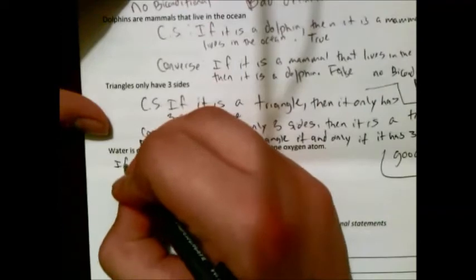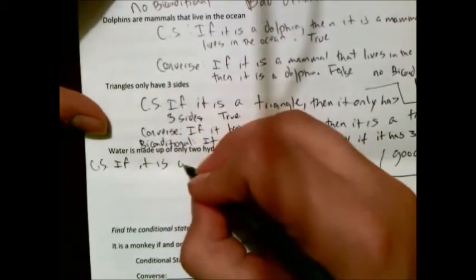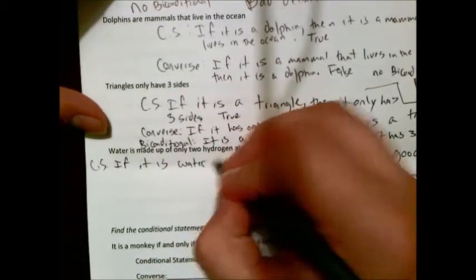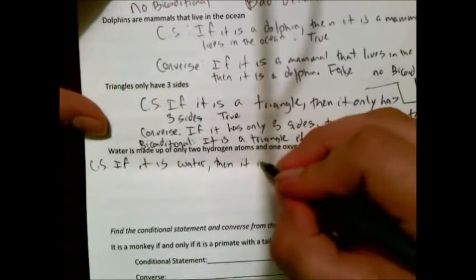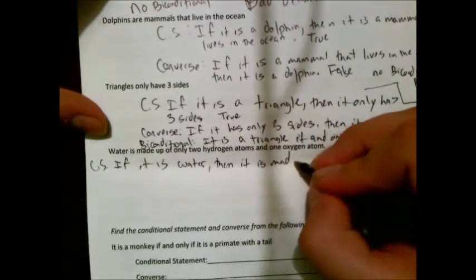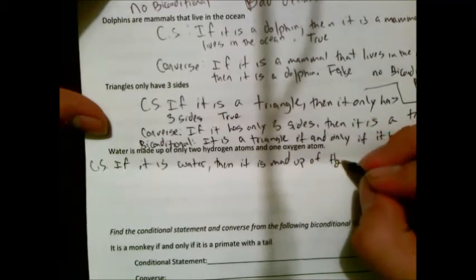So writing that down would be a conditional statement. If it is water, then it is made up of H2O. I'm just going to put H2O. That way it's a little bit easier to write.